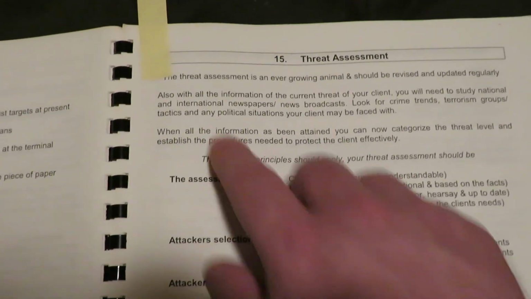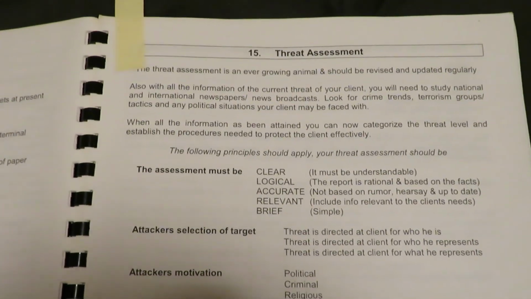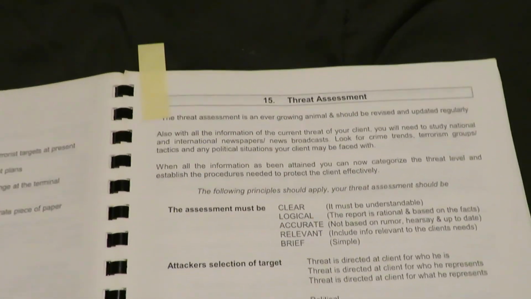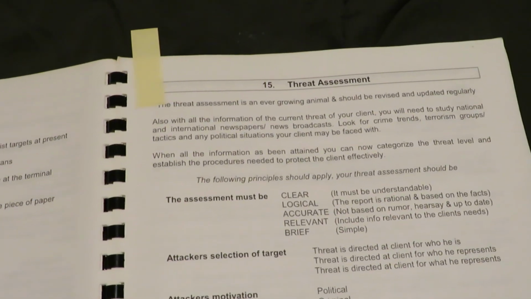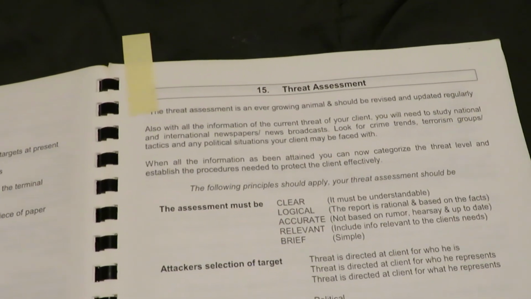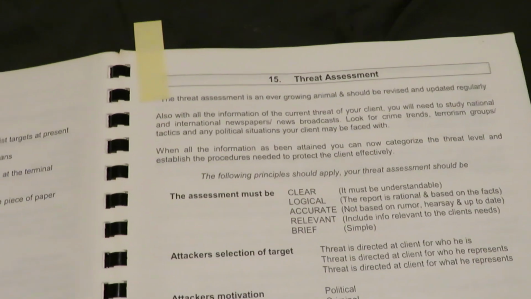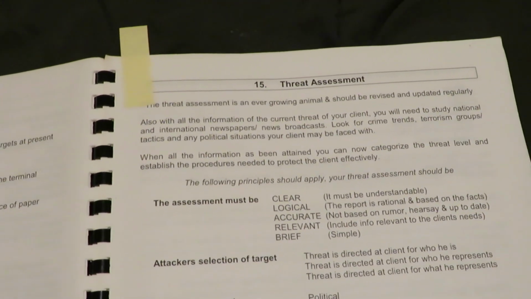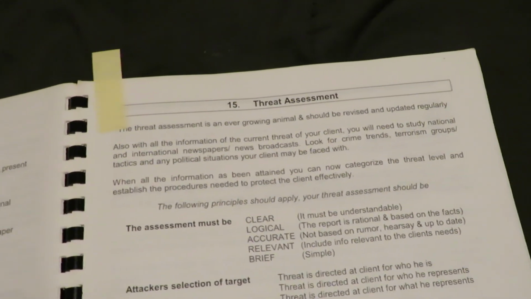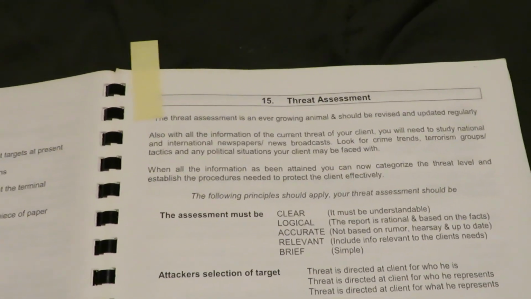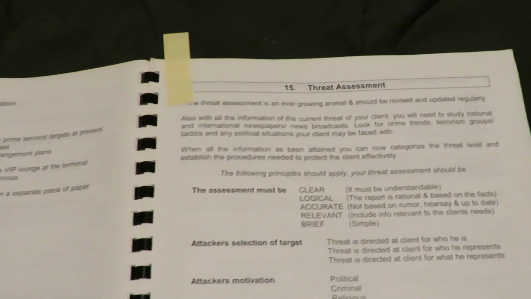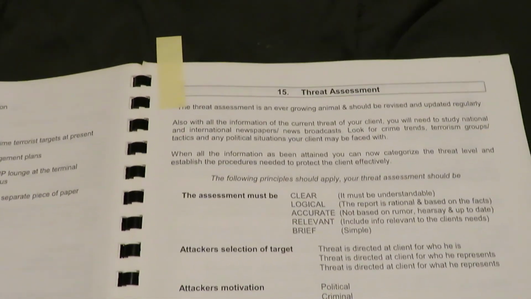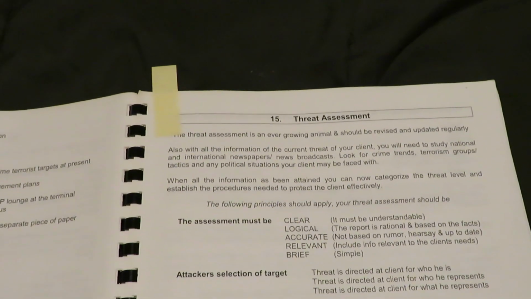Moving over to threat assessment. The threat assessment is an ever-growing animal and should be revised and updated regularly. Also, with all the information of the current threat to your client, you will need to study national and international newspapers and news broadcasts. Look for crime trends, terrorist groups and tactics, and any political situations your client may be faced with. It's all pretty obvious stuff.